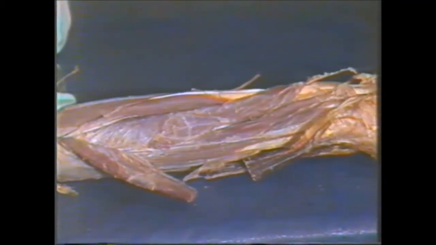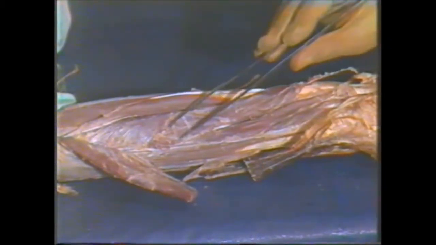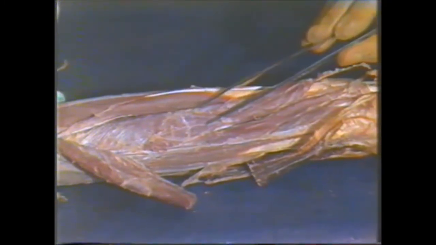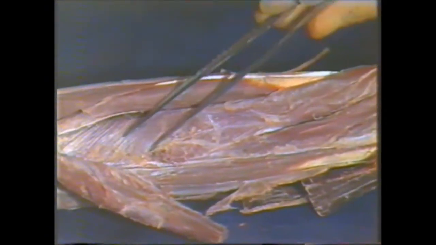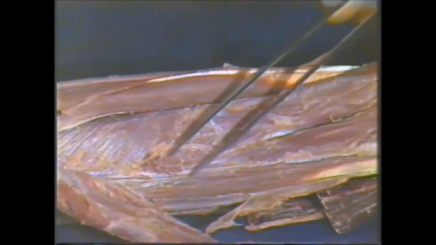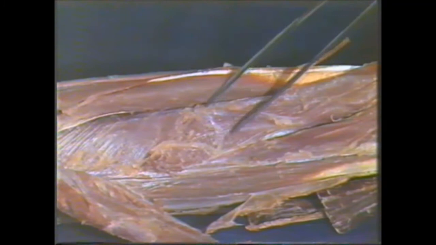This is the abductor pollicis longus muscle lying edge to edge with the supinator. It arises from both the radius and ulna just below the supinator. This is the extensor pollicis brevis muscle arising from the radius.